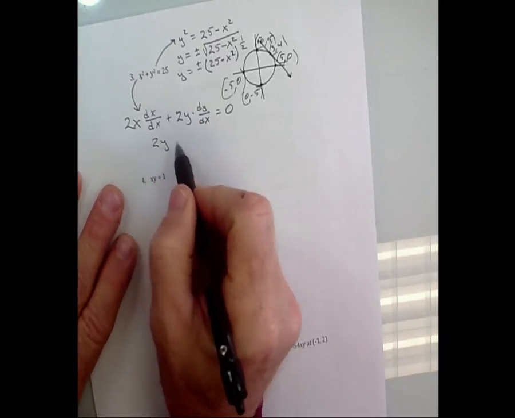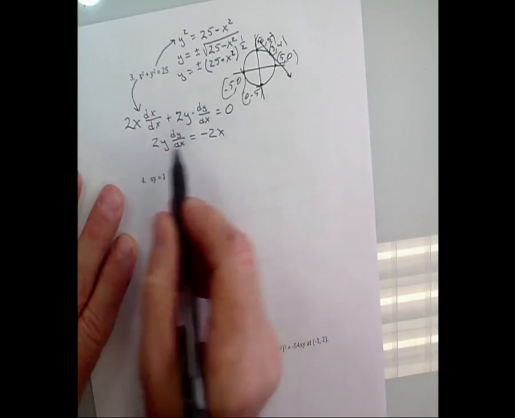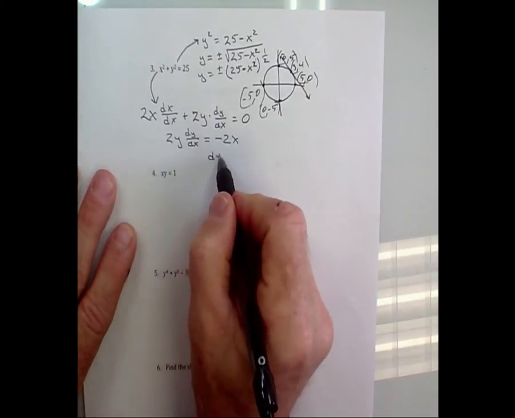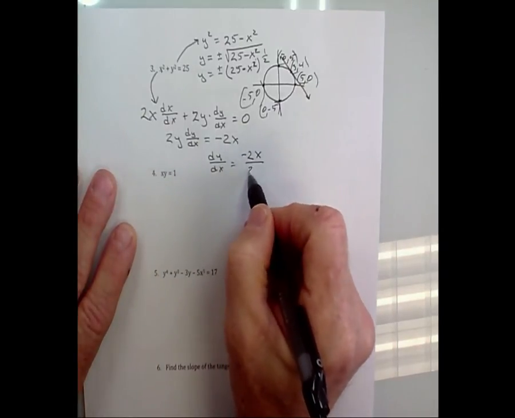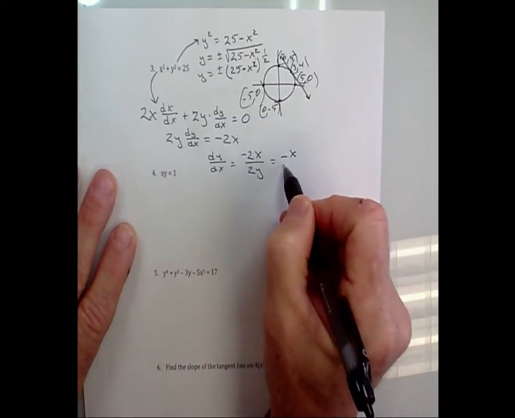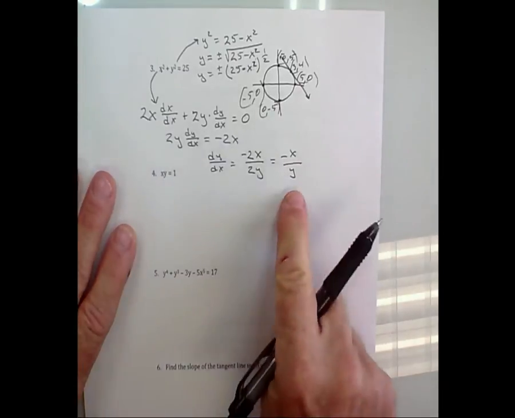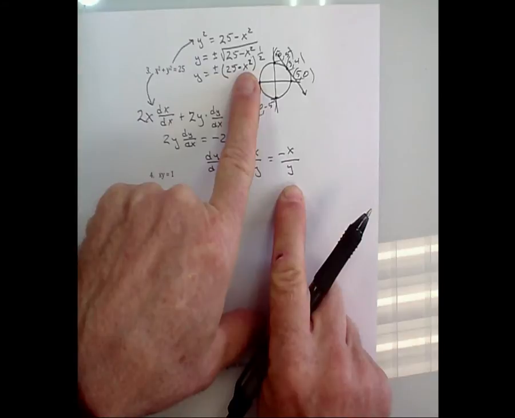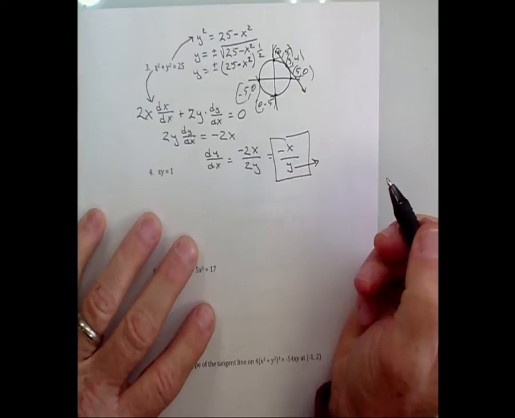So now I have 2y dy dx is equal to a negative 2x. This became 1. So that means dy dx is going to equal a negative 2x over 2y, which is a negative x over y. This derivative looks a lot simpler than the derivative I would get from that. But what do I need to figure out the slope of the tangent line? I also need to know y.